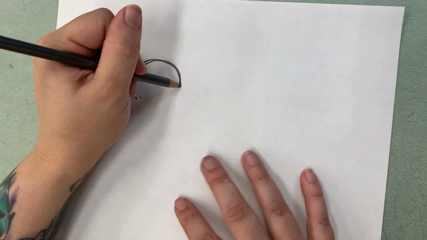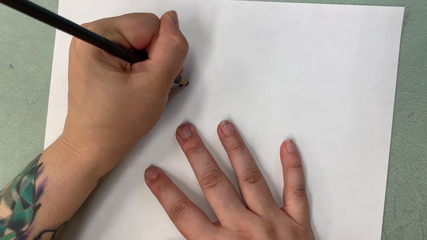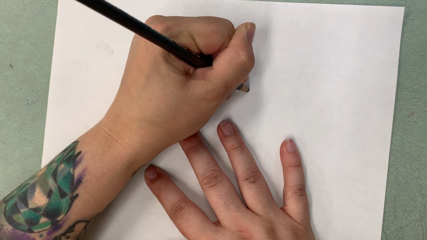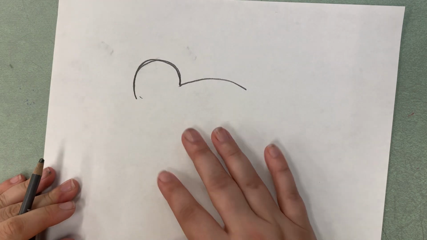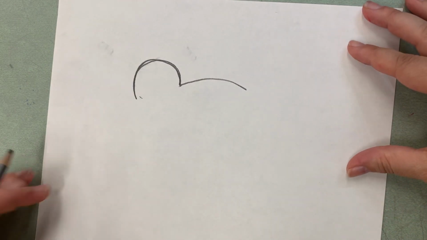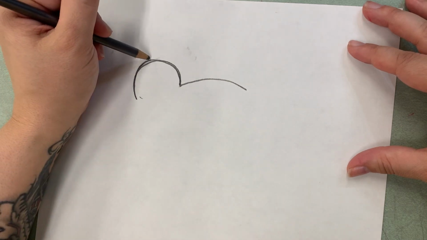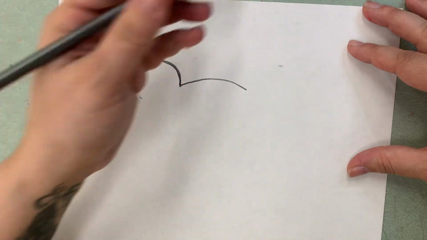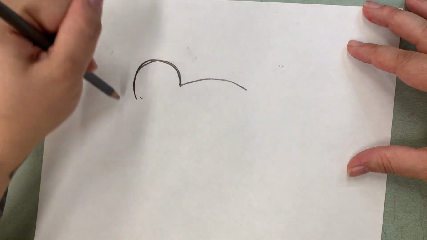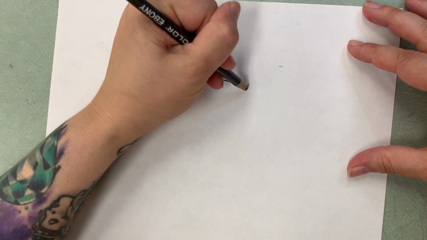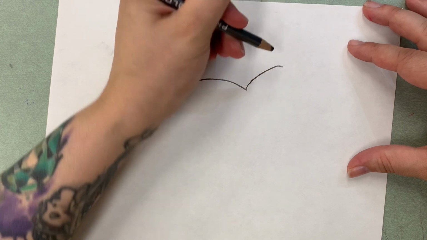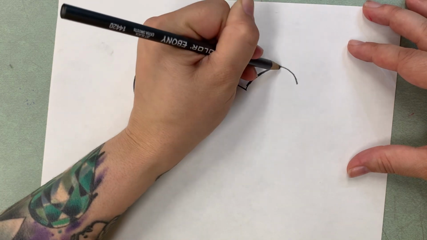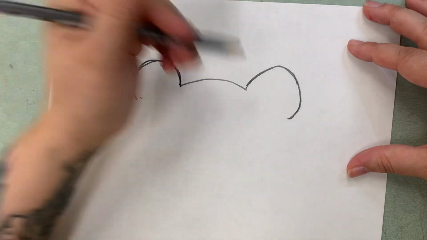Then starting here, I'm gonna create kind of an oblong, slight hill across. And then taking a look over here, judge about where the top of your other sideways kind of C is gonna go. We're gonna start at this line and we're gonna come around and we're gonna make that second one.